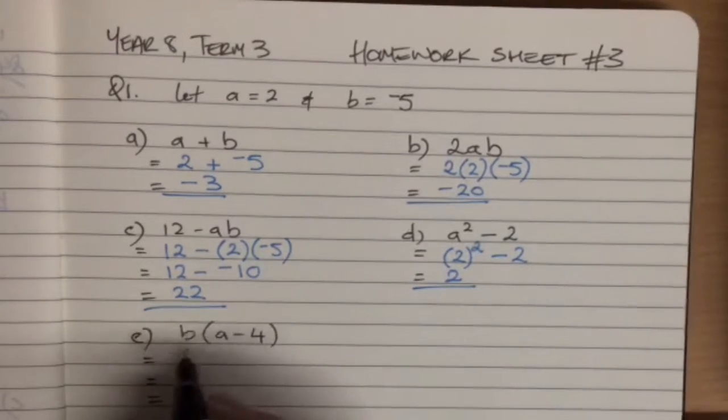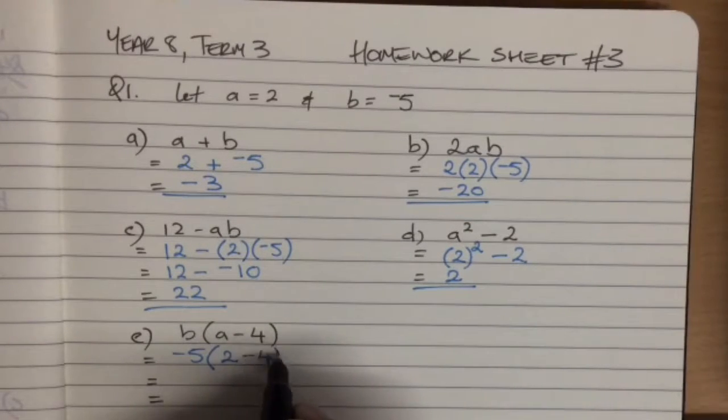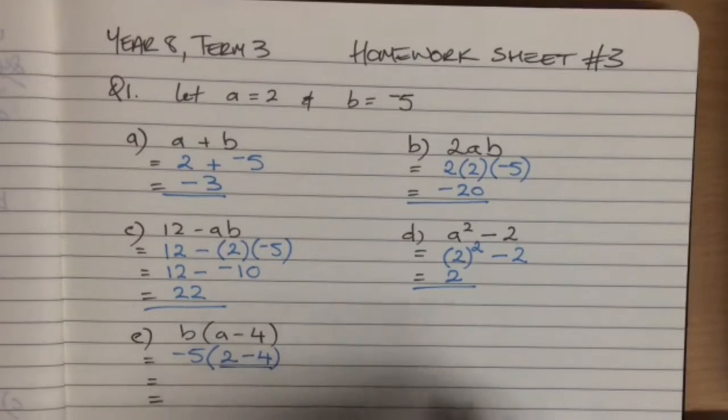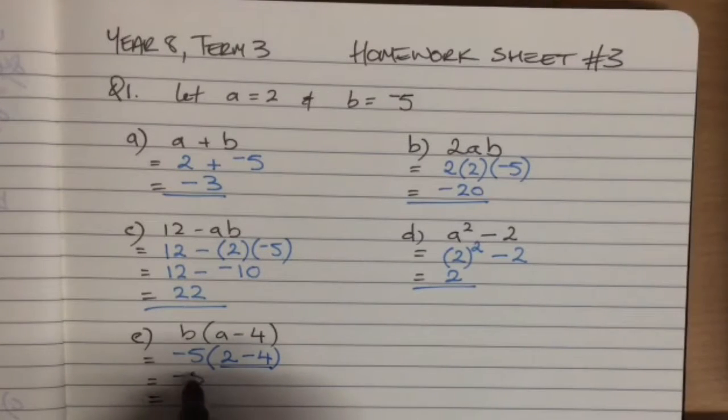In this question here, we've got B becoming -5 out the front, and then we've got 2 minus 4. Let's evaluate what's inside the brackets here first. So we've got -5 times -2, and -5 times -2 is 10.